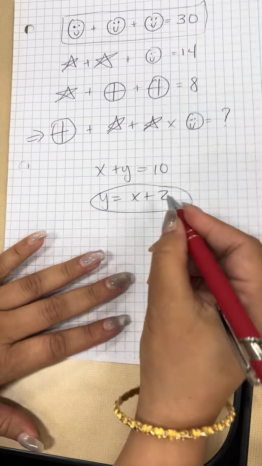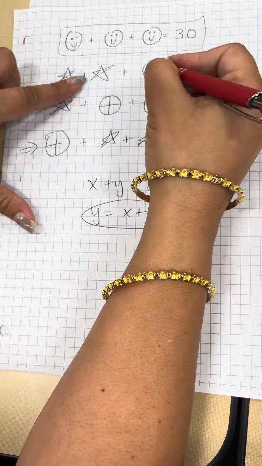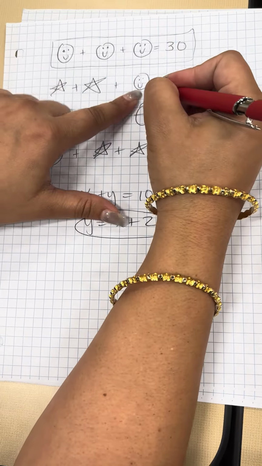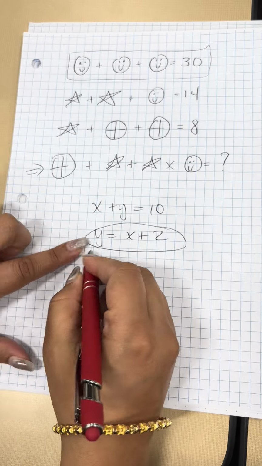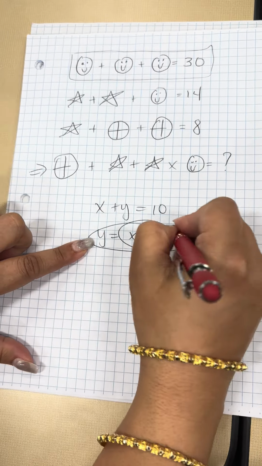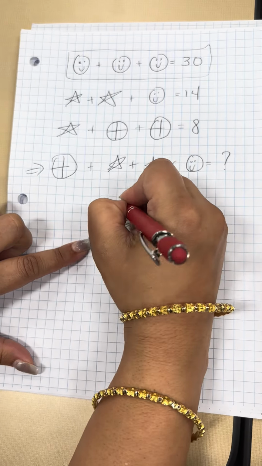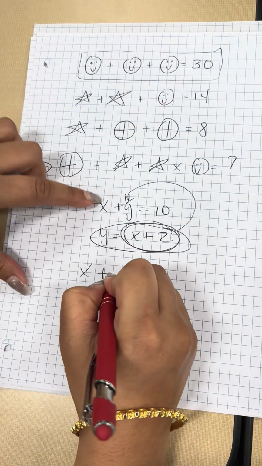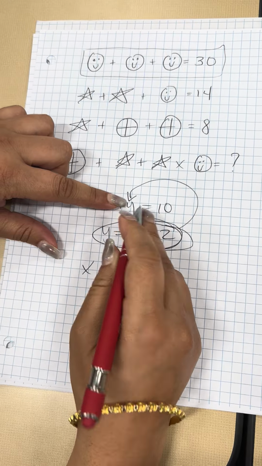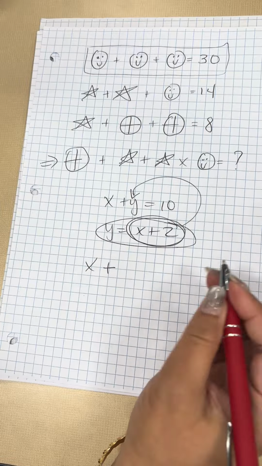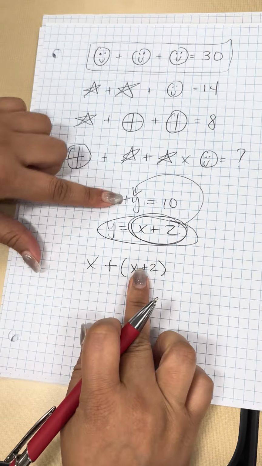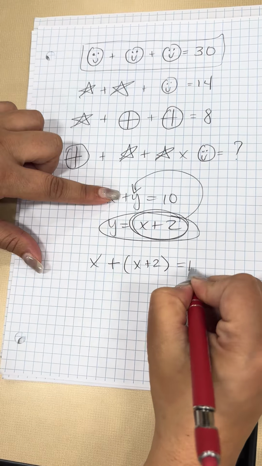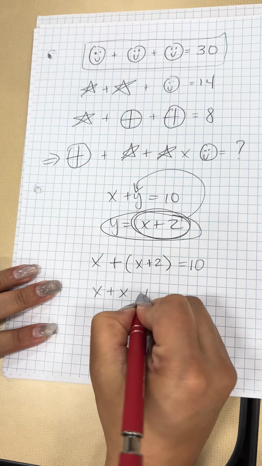Why? Right? So now, here, we have all the equations the same. So now we know what y equals. What if we replace it right here? Instead of writing y, we can write what y equals. What does y equal? x plus 2. So I'm going to replace it. I'm only putting parentheses to show where I replaced y, equals 10, so now I can drop the parentheses.